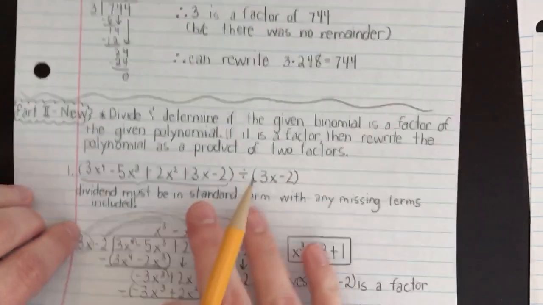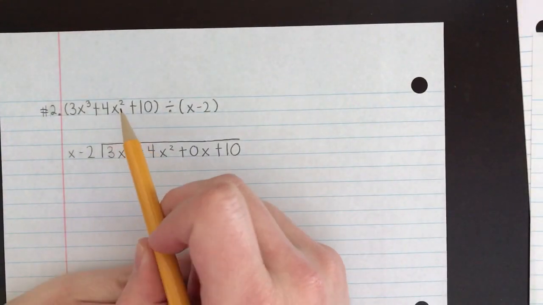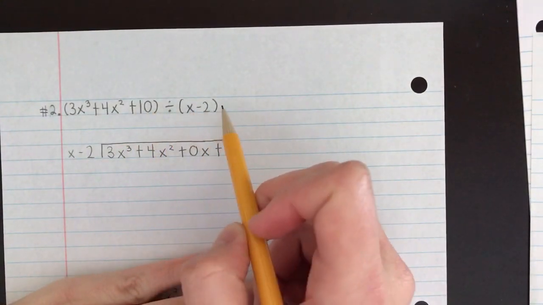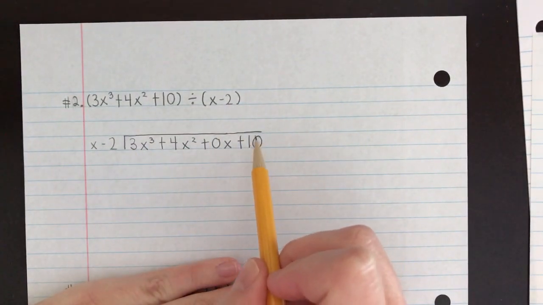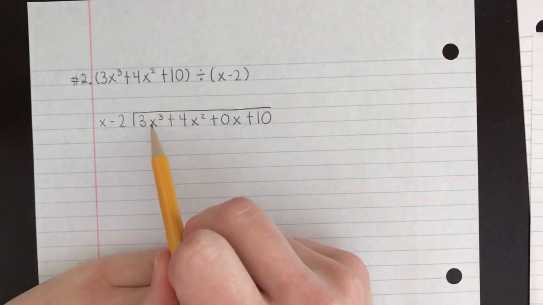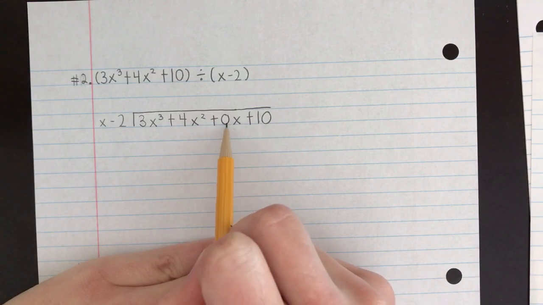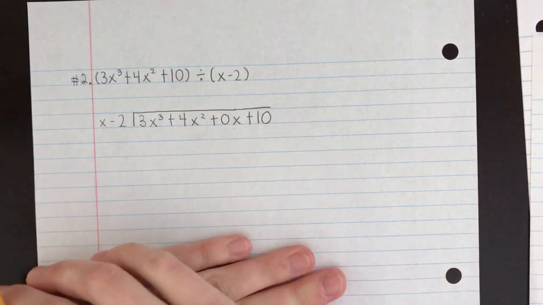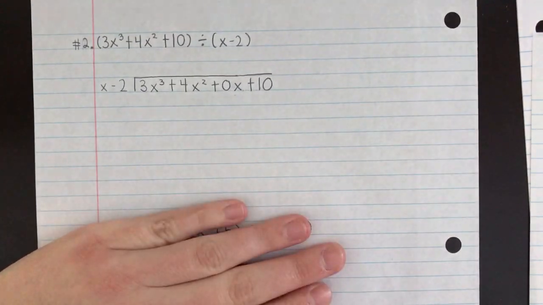Okay, so let's try another example. Example number 2: 3x cubed plus 4x squared plus 10 divided by x minus 2. Notice my setup here. I've put the divisor here, the dividend here, but I took 3x cubed plus 4x squared, put a placeholder for the x term, and then plus 10. You always need placeholders if there's a missing term.